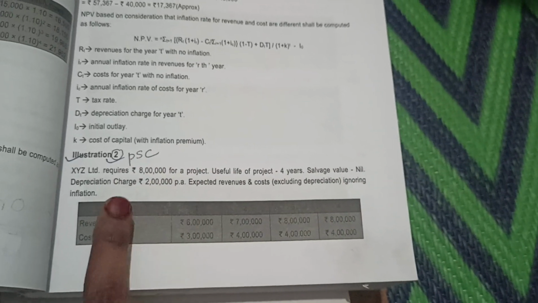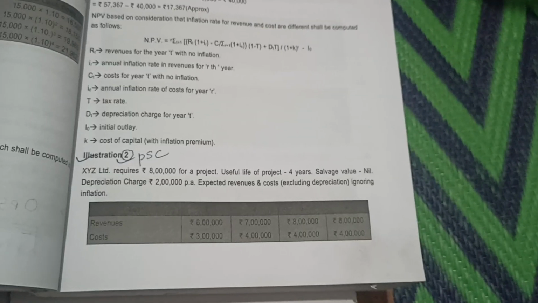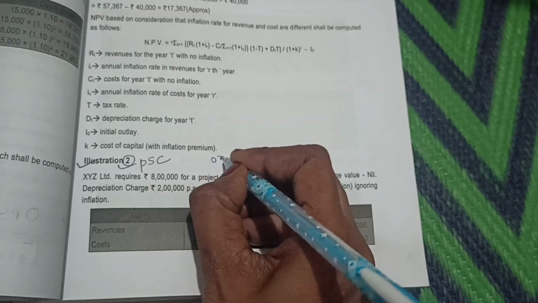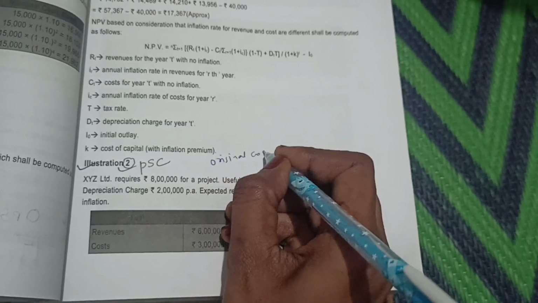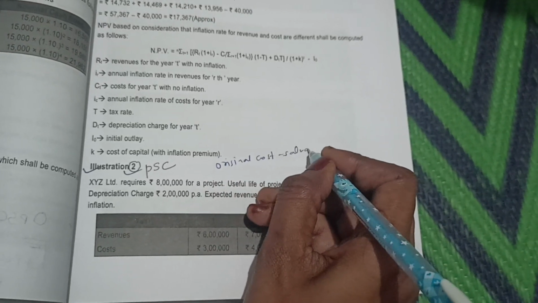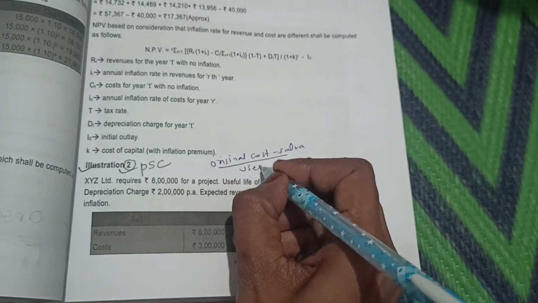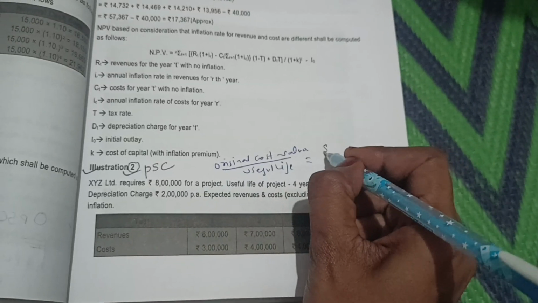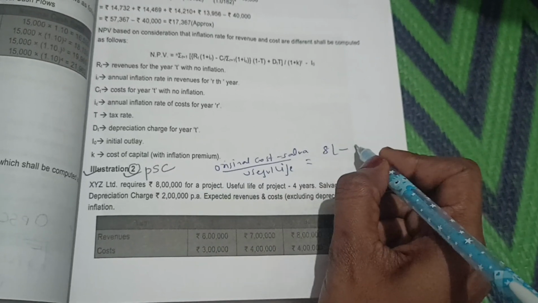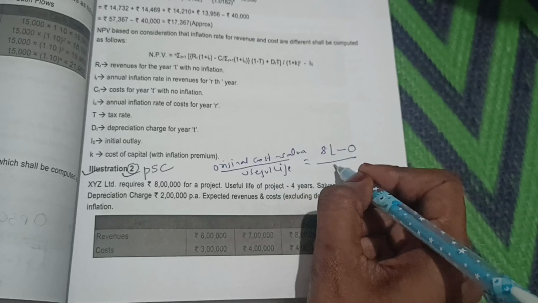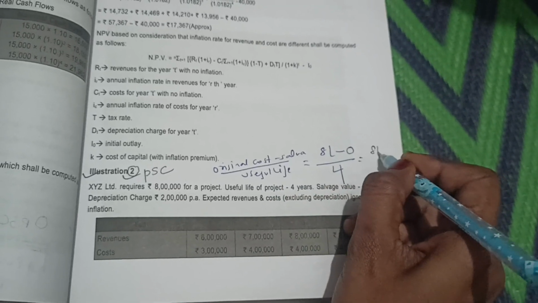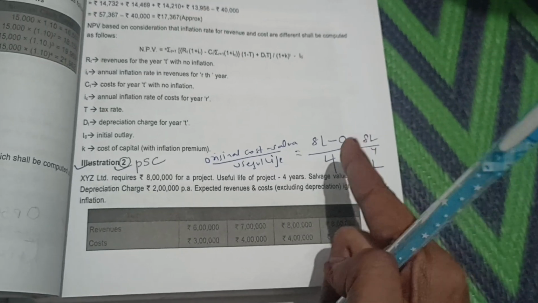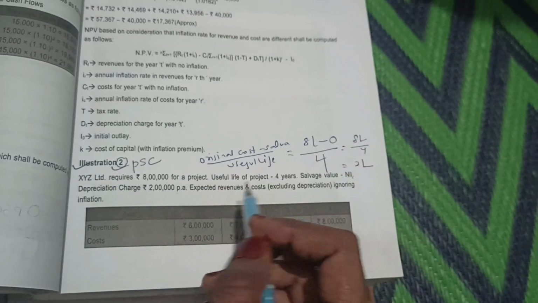Depreciation is 2 lakhs. Even if the question has not given depreciation, we would have calculated it. How will we calculate? There is one formula: original cost minus salvage value divided by useful life. Original cost is given as 8 lakhs, salvage value is 0, and useful life is 4 years. So 8 lakhs divided by 4 is equal to 2 lakhs. It means depreciation per annum is 2 lakhs.